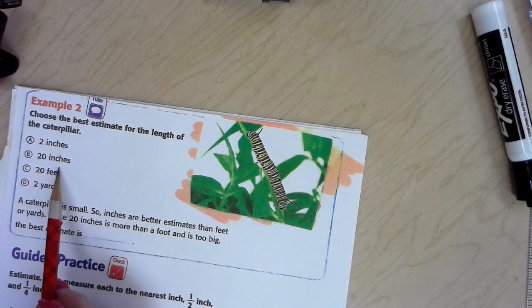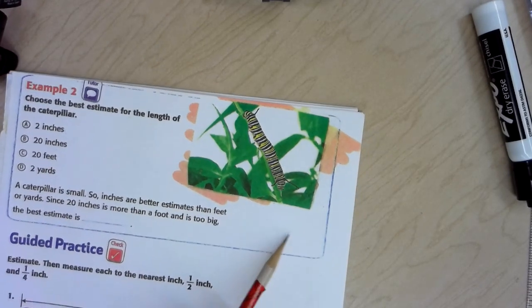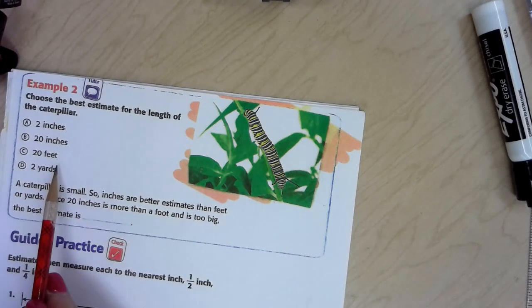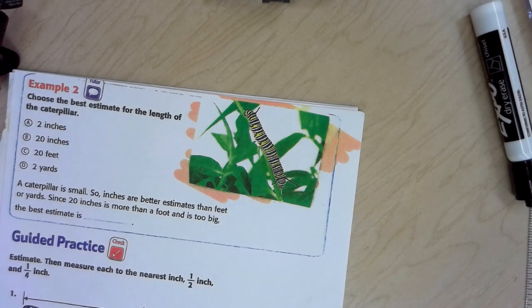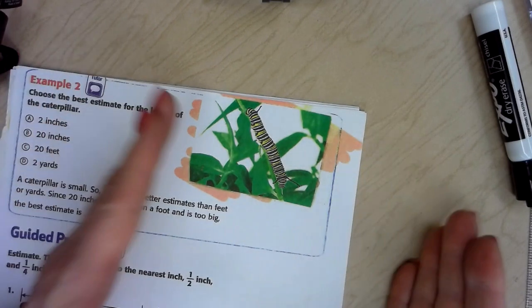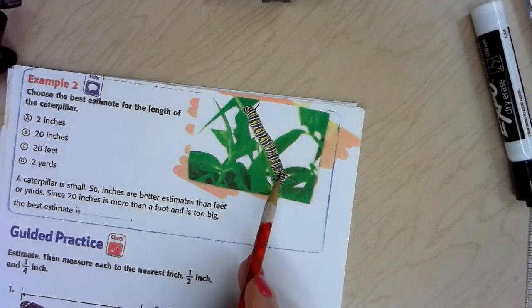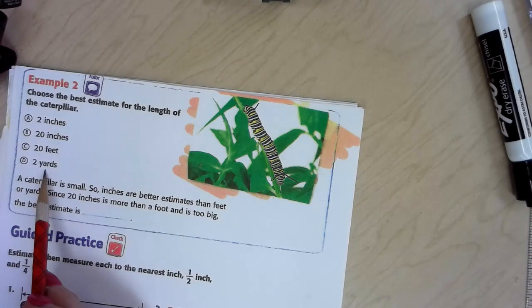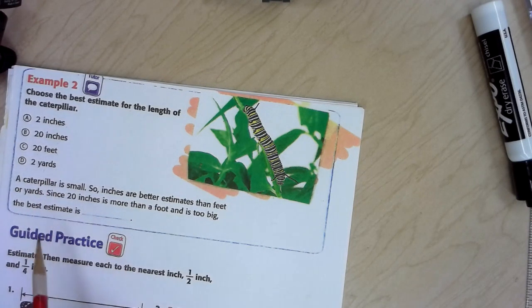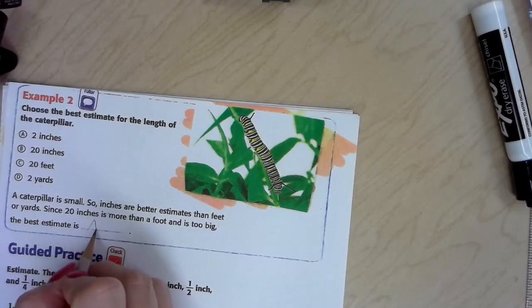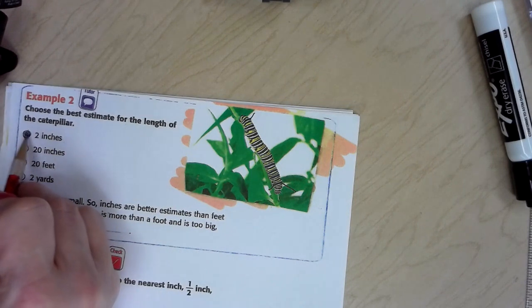20 inches, that would be 20 of those paper clips. And that'd be like way too long for this, right? And then it says 20 feet. Remember, 20 feet, that's about the size of a book. Can you imagine 20 of those books laid out? That's going to be way bigger than this caterpillar, right? And 2 yards, about as tall as 2 chairs. So it says a caterpillar is small, so inches are better estimate than feet or yards. Since 20 inches is more than a foot and is too big, the best estimate would be 2 inches.